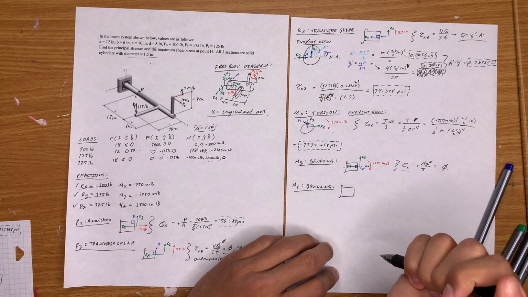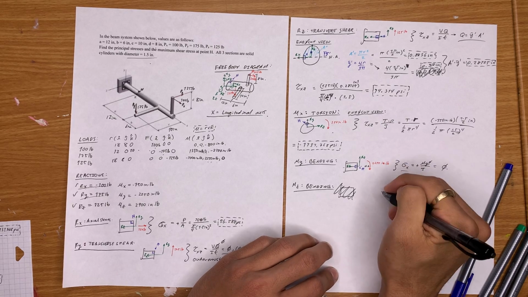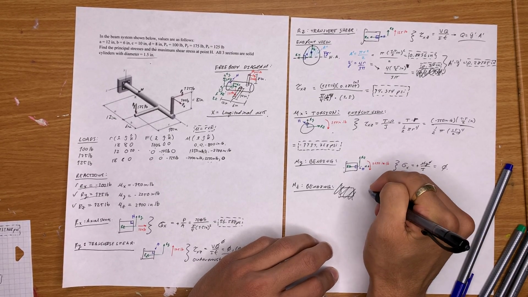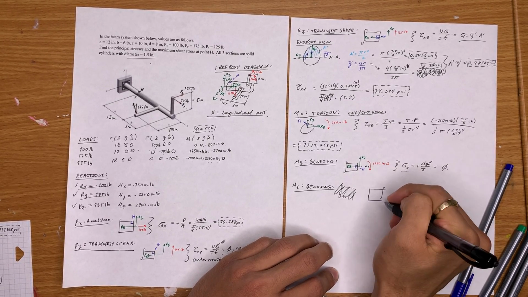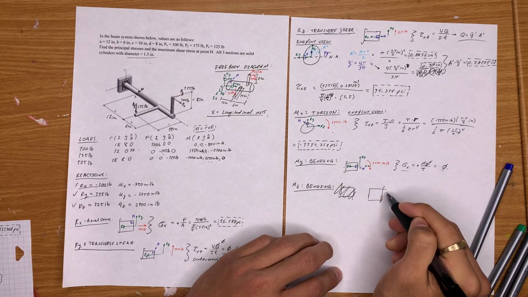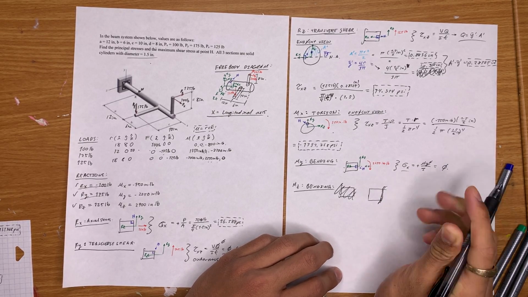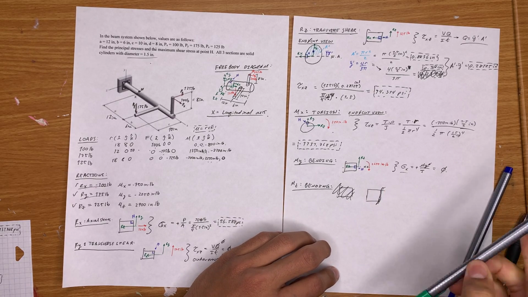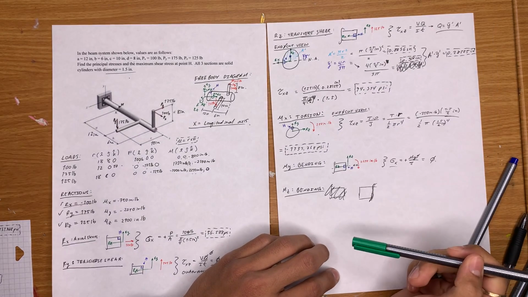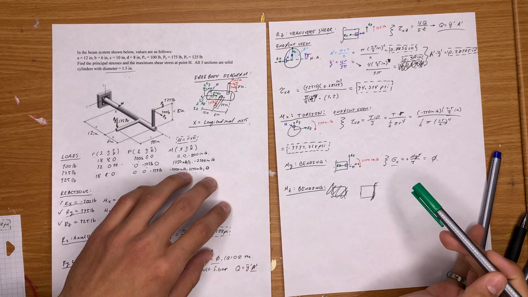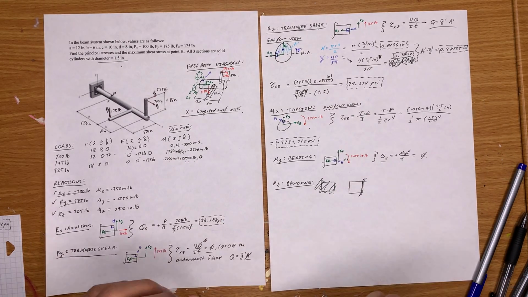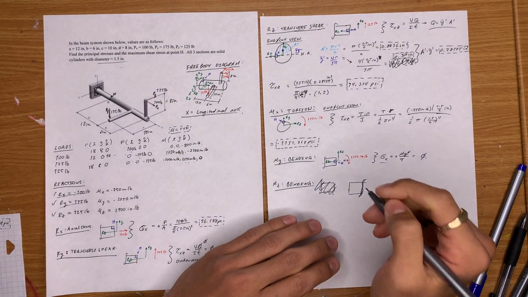If we do this, we should be looking down this way. By the way, this here signifies the rest of the beam, if you haven't noticed by the different sign, the different axes. Here we go.